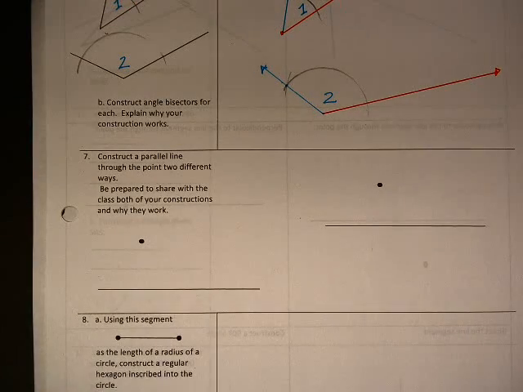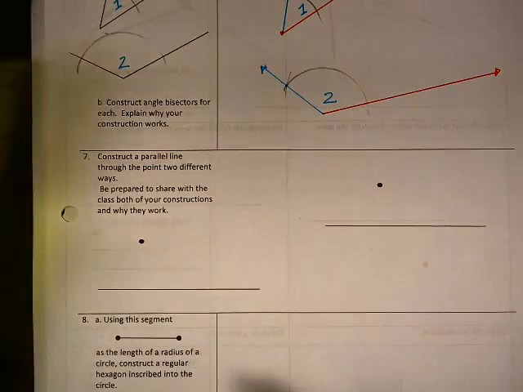Let's go ahead and look at number 7. Constructing a parallel line. Well, you need to remember parallel line 1. You could create a rhombus. A rhombus would be parallel. You would have some parallel lines there. The other component is with parallel lines, we have angles. We have alternate interior angles and we have corresponding angles. And both of those require some sort of a transversal.